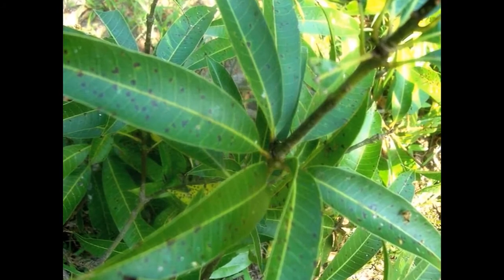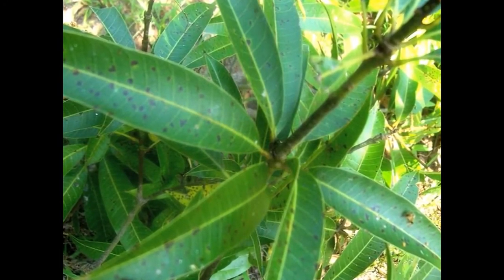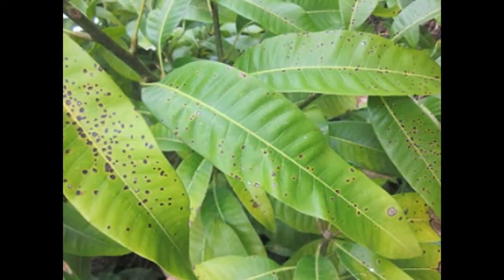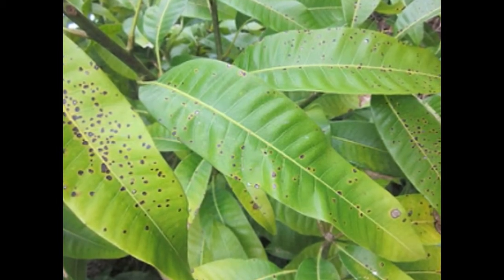Symptoms: the disease is noticed on leaves, leaf stalks, stems, twigs, branches and fruits, initially producing water-soaked lesions, later turning into typical canker. On leaves, water-soaked irregular to angular raised lesions are formed.